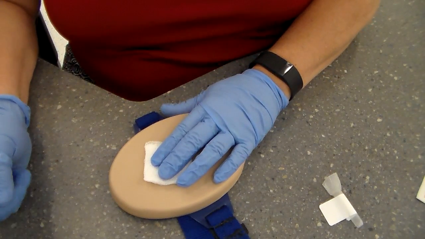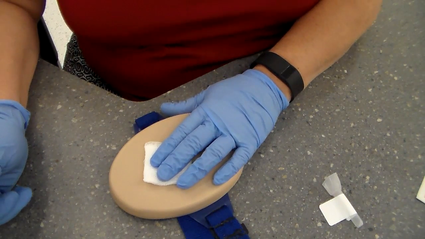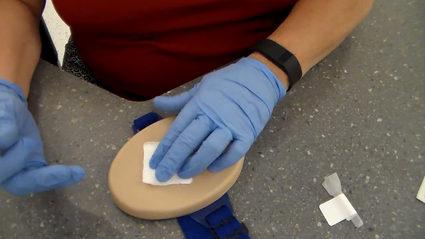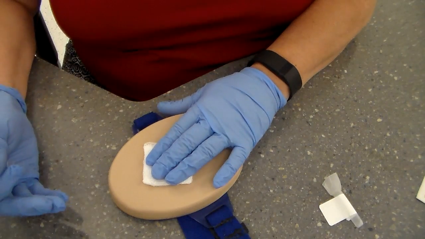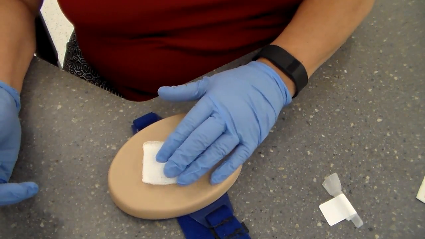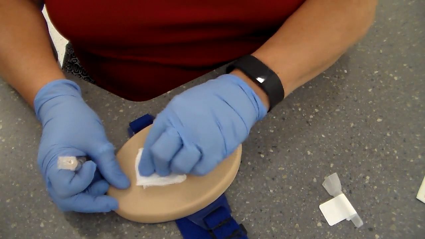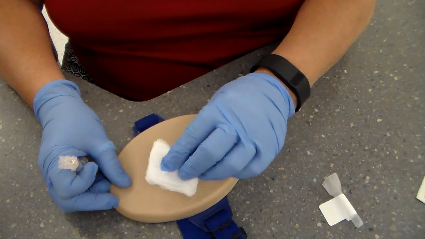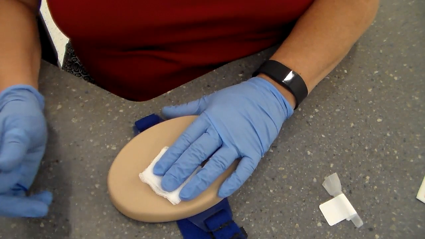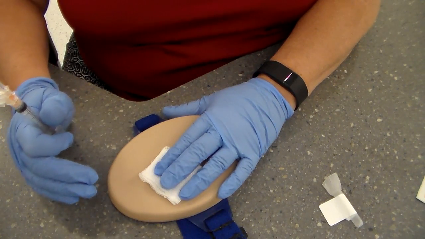Now, you can either put a gauze on the site or you can just leave it. Some of you may want to hold a gauze on that site, because liquid medicine may have seeped out of there. A little bit of blood may come up. So we just want to hold a gauze there. There's no rubbing. I don't want you rubbing. It's a nice gentle pressure on that site.